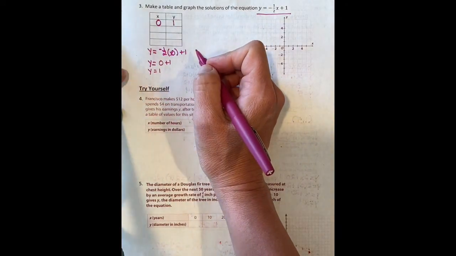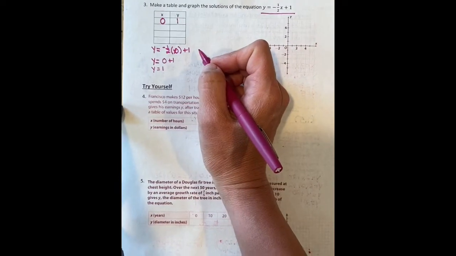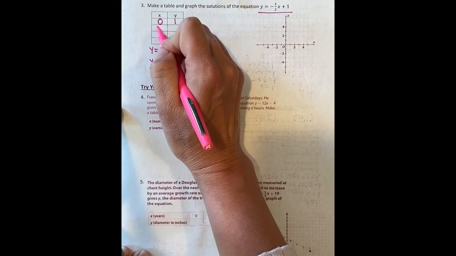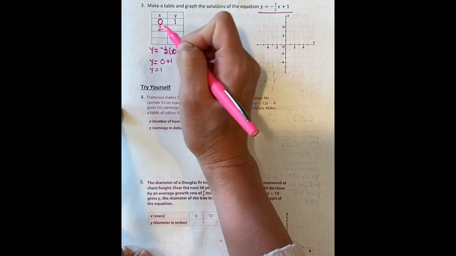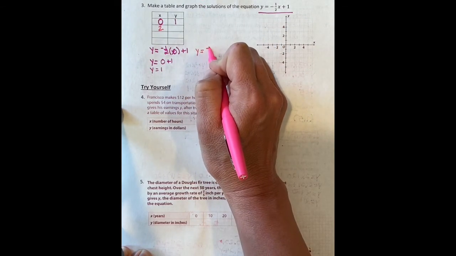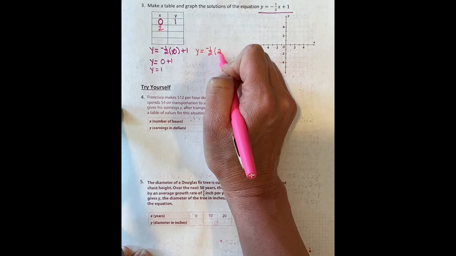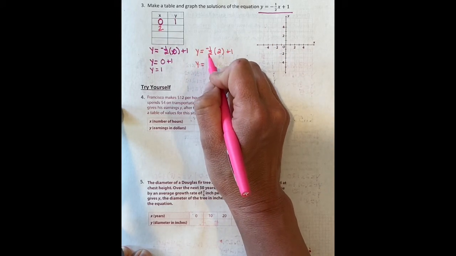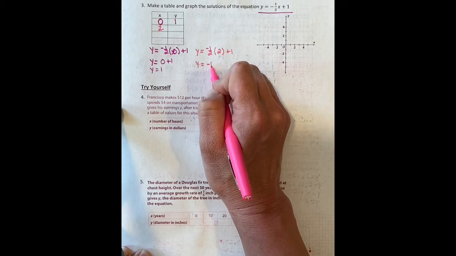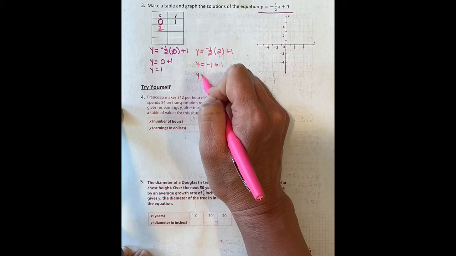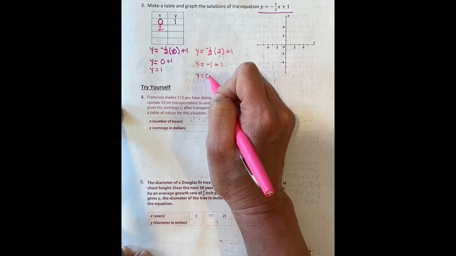Now I'm going to pick another value. I'm going to pick if x were 2, because I want to pick even values. So if x is 2, then y is equal to negative half times 2 plus 1. So negative half times 2 would be negative 1, because you are multiplying with one negative. And negative 1 plus 1 is 0.